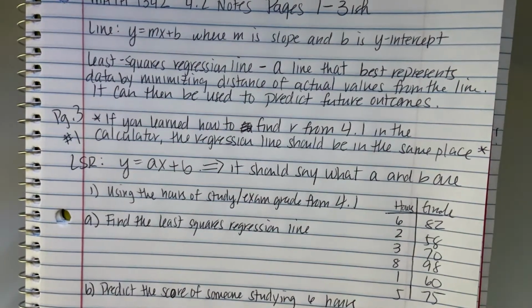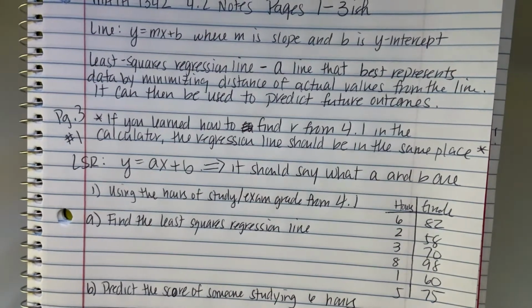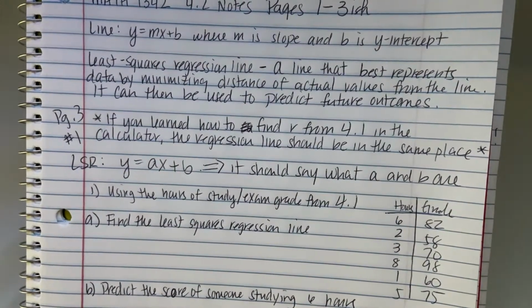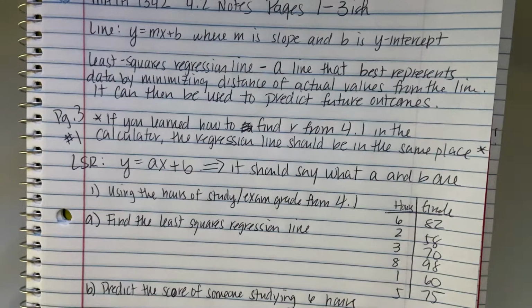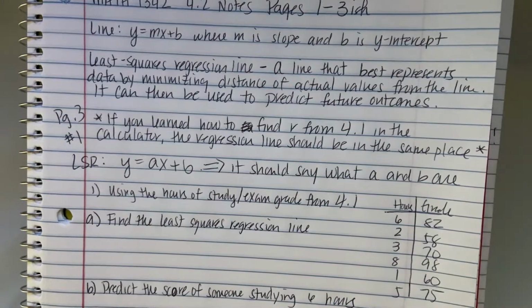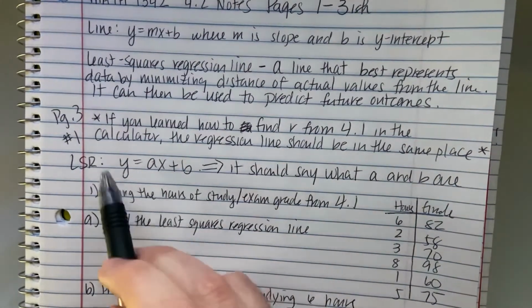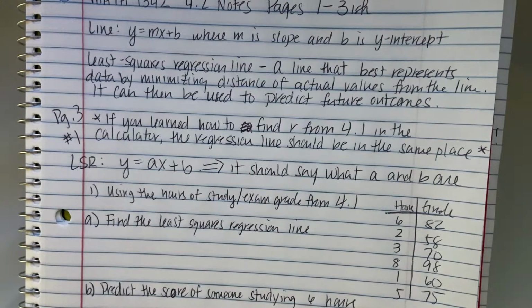Now, what are the criteria? It's technically to minimize the vertical distance to the line. Don't worry so much about what the equation says on there, because we're not going to calculate these by hand. Primarily, we're just going to calculate them using the calculators, so you can ignore the formulas on page 2 and just know that the least squares regression line in your calculator is going to be y equals ax plus b. And if you've learned how to find the r value in your calculator, you'll notice that there's an a and a b right next to the r, and those are the a and the b for your line.